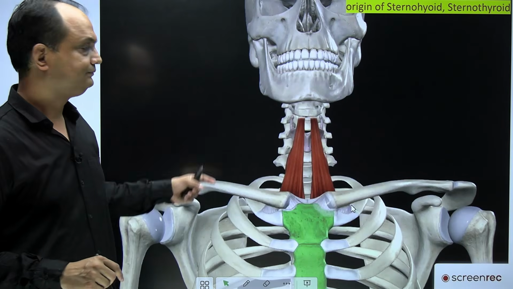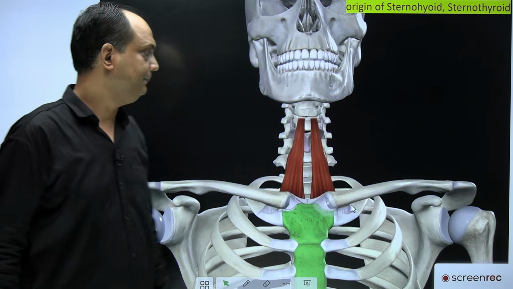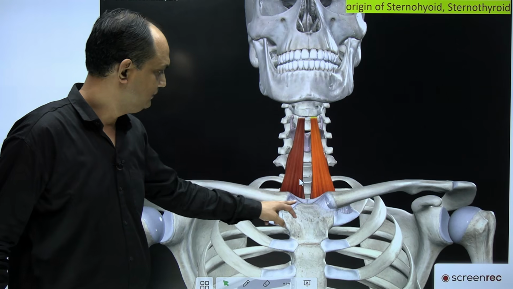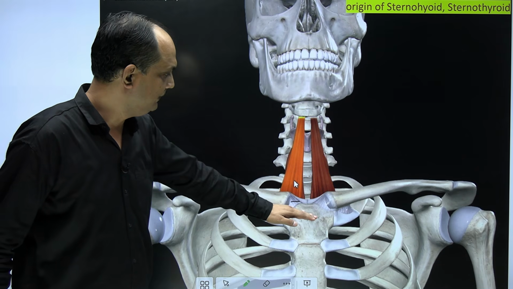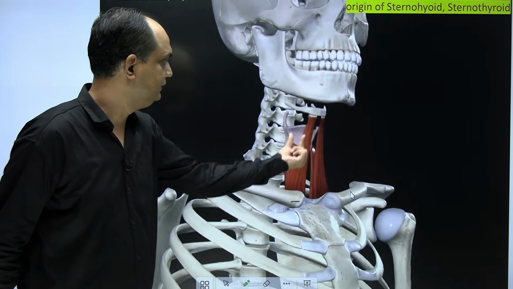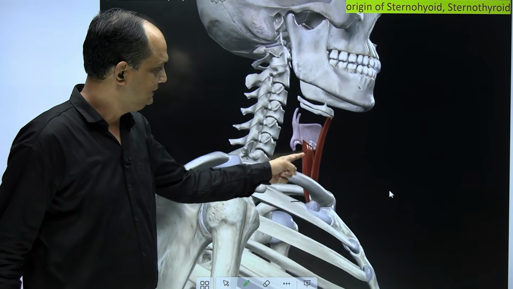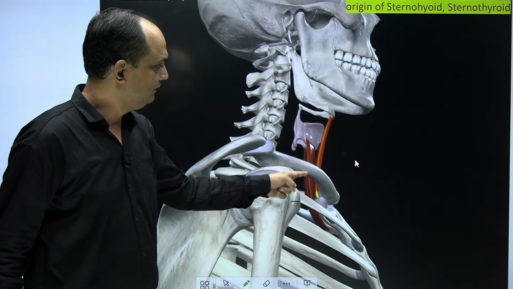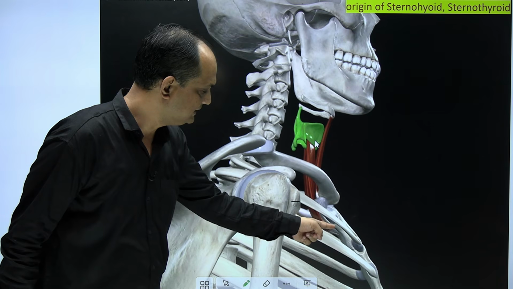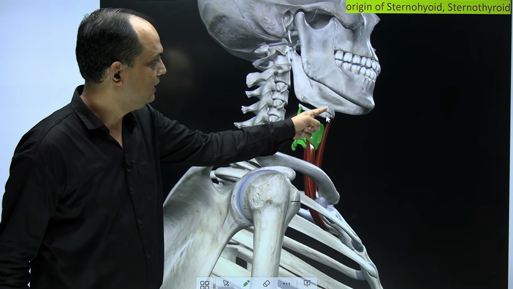So let's see these muscles in this video clip. Now here what you are able to see is that this is your manubrium. Deep to this area you have the origin of these two muscles. Here you can see these are the two layers of muscle. One muscle is approaching the hyoid bone. This is coming from the posterior side, and this is your sternohyoid.